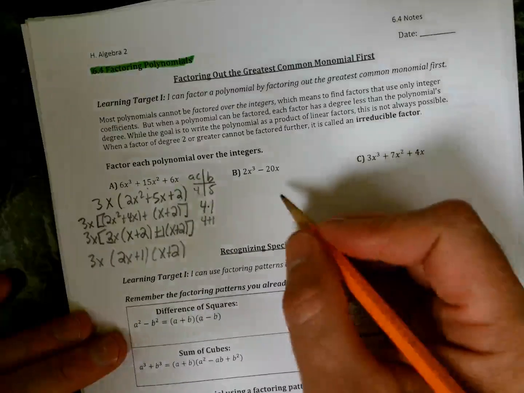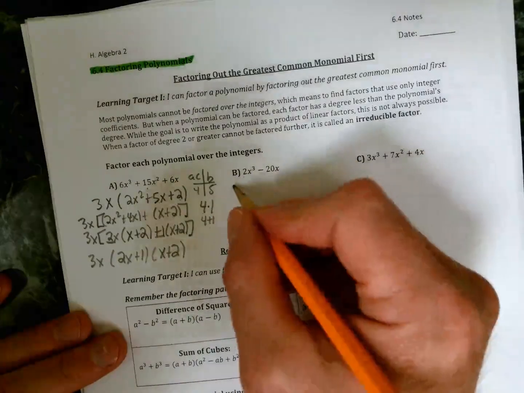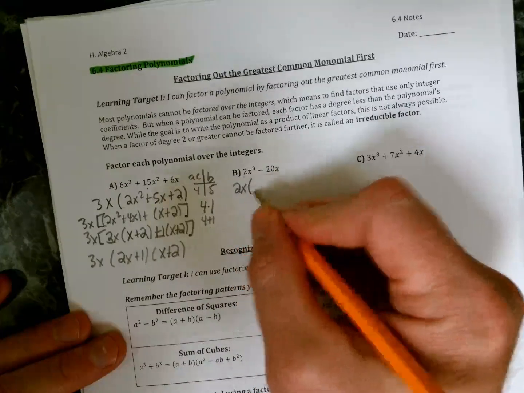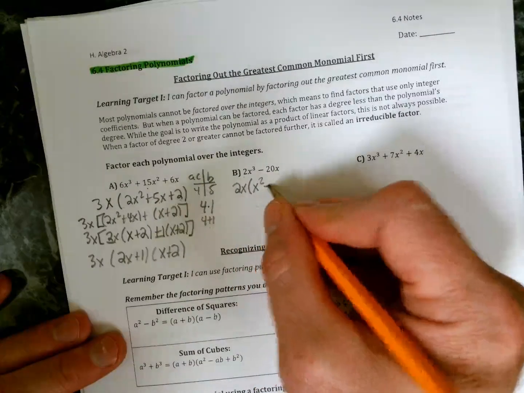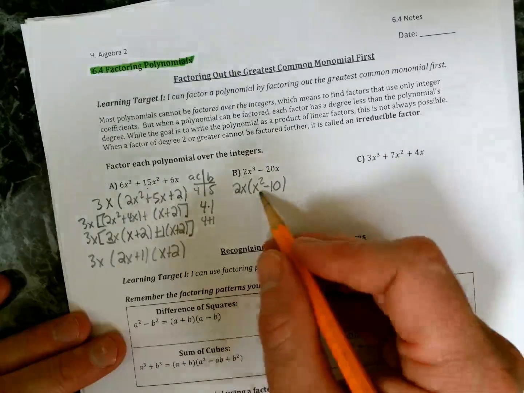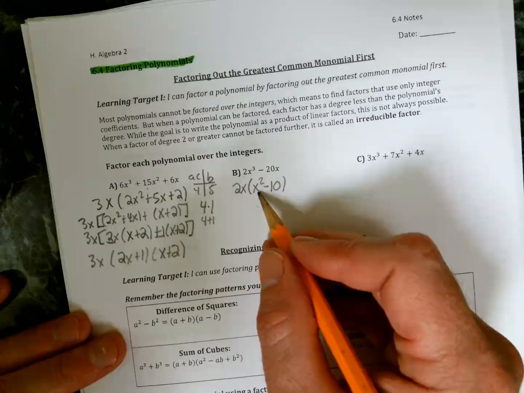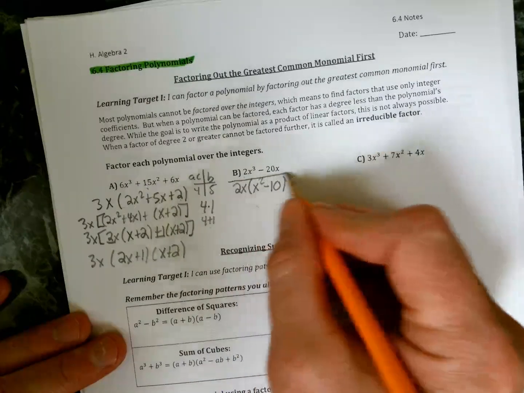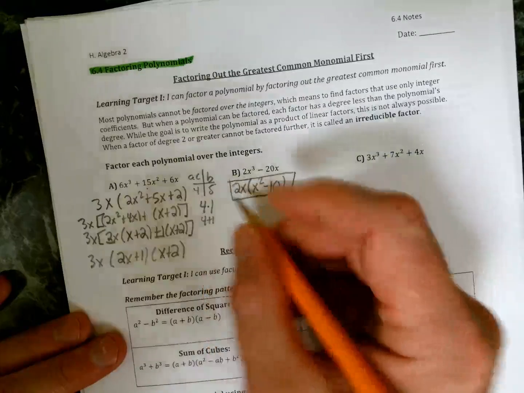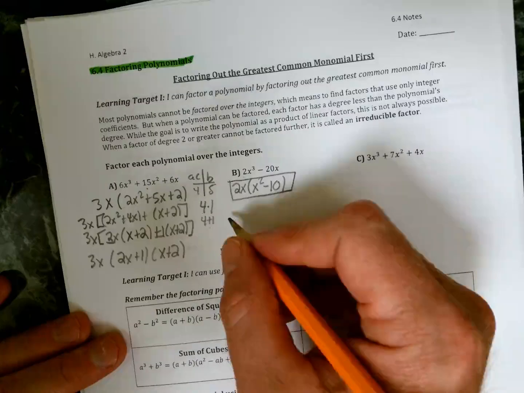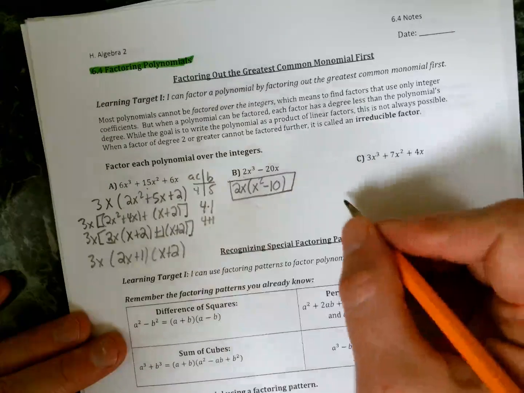You're going to love this next one because it's quick. 2 goes into both of those. It looks like x goes into both of those, which gives me x squared minus 10. You might think, since that's a perfect square, that you could factor this again. You really could, right? You could say x minus radical 10, x plus radical 10. But since we're looking for integers, we're going to stop right there. And that's irreducible for integers. And we're going to keep going.